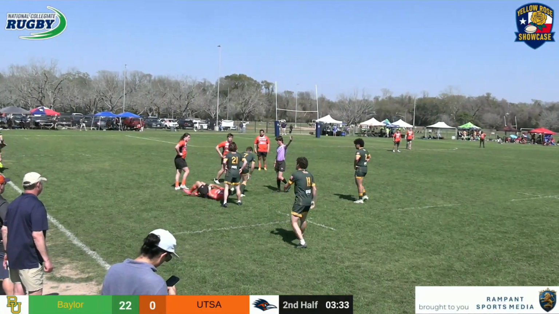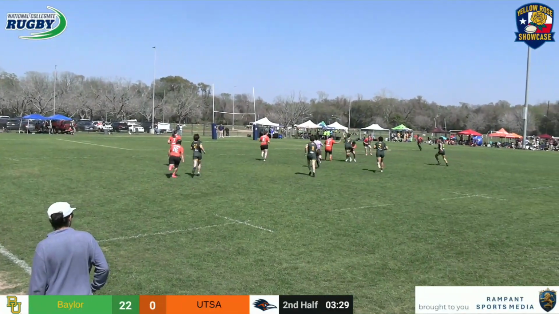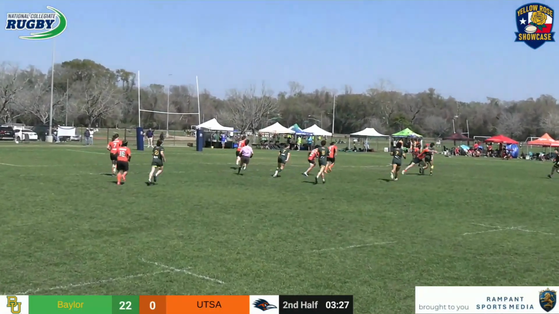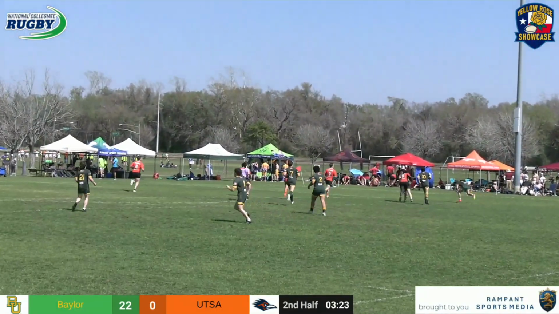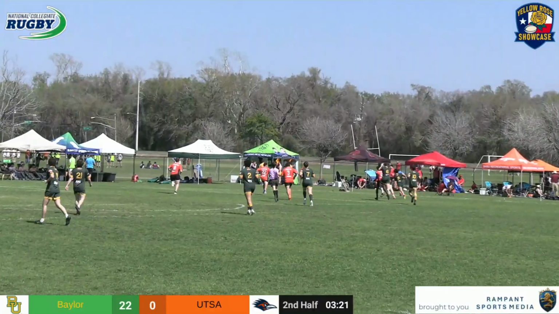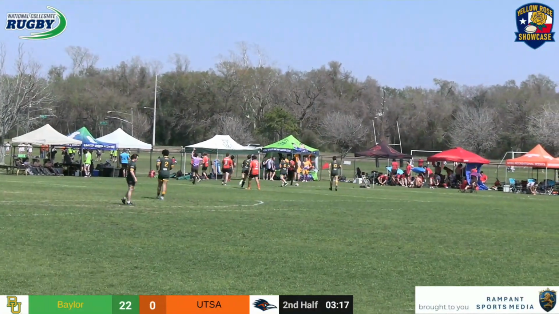And UTSA going to be called for not releasing the ball. Baylor with the quick tap. Quick offload. Over to the right. Got numbers along the wing. Oh, and the pass is a bit low. Slows him down, but he's got some speed. He comes around the wing. He finds a corner.